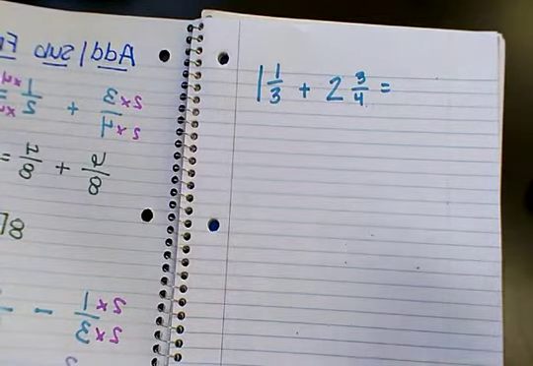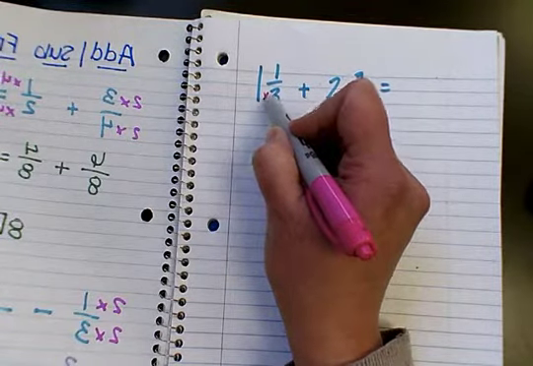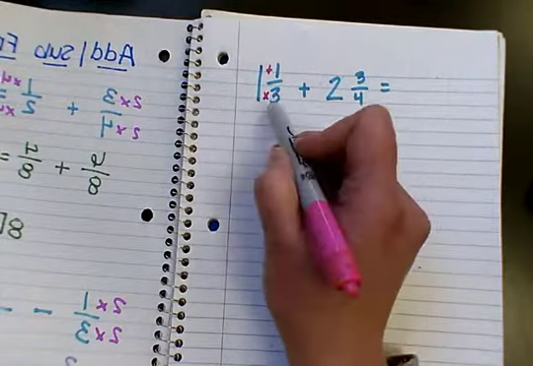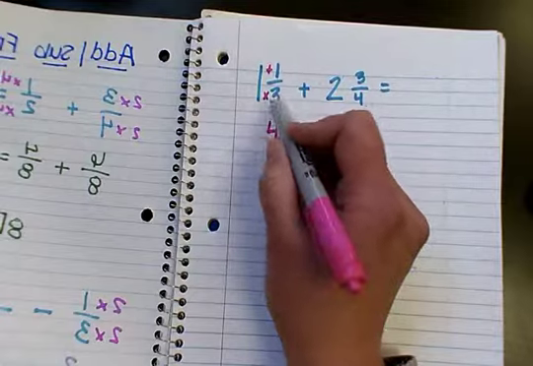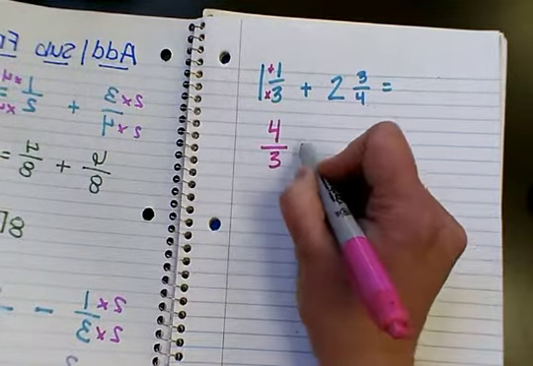In order to change them to improper fractions, we multiply our denominator times our whole number, and then we add our numerator. So 3 times 1 is 3, plus 1 is 4, and our denominators stay the same. So that becomes 4/3.